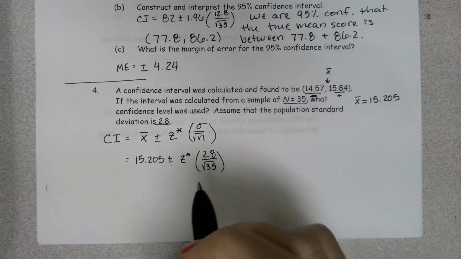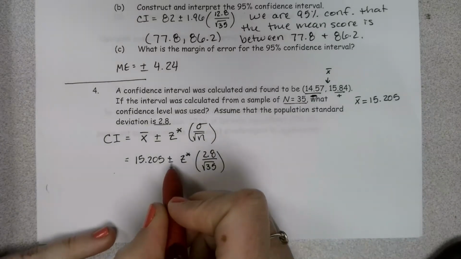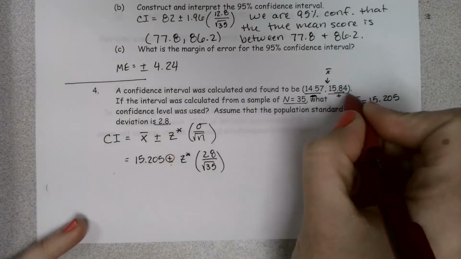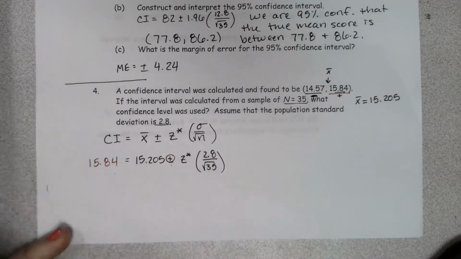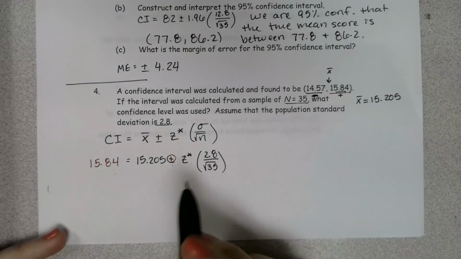So what you need to do for the purpose of this problem is you just need to pick one. Are you going to use plus or are you going to use minus? I'm going to use plus, which means my result is going to be the high end of my confidence interval. So now we have an equation set up that we can simply solve for z critical.